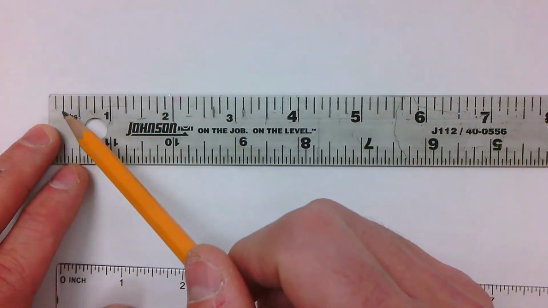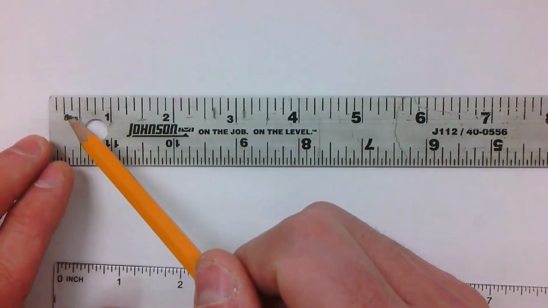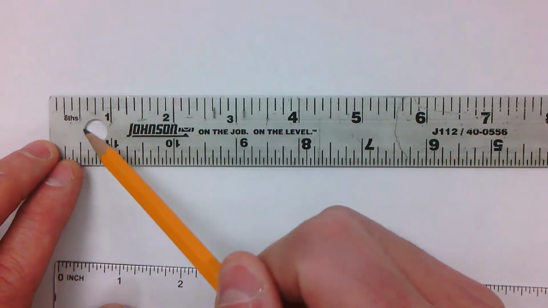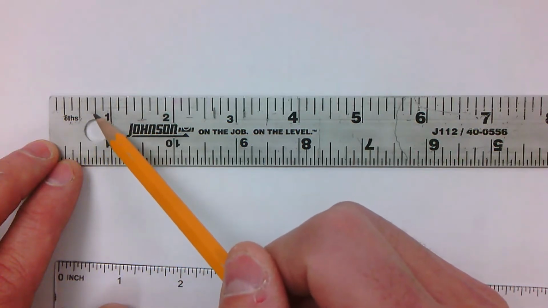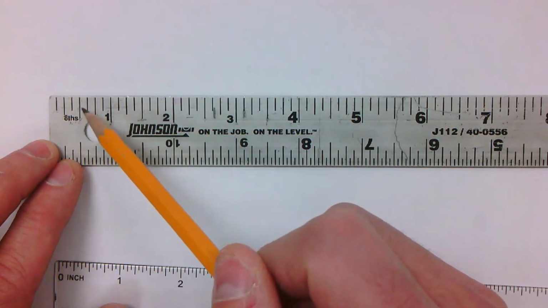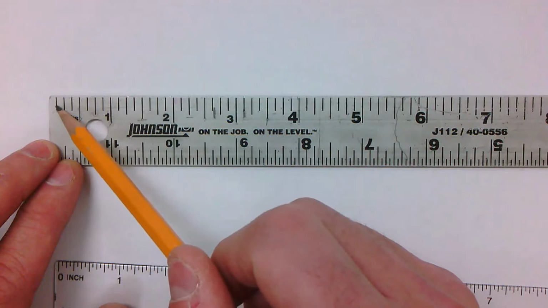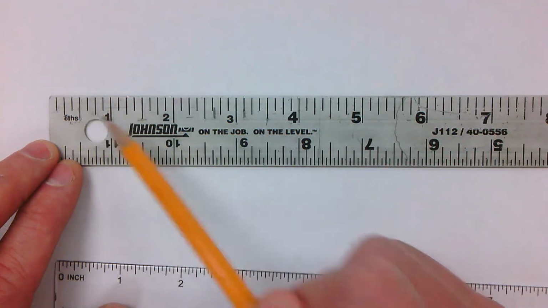The next longest mark, the one that's just shorter than our halves, is going to be our quarters. So this would be 1/4. This is actually 2/4. This would be 3/4. You'll notice that this and this are the same length, so those are all quarter-inch marks. The next one down would be eighths, which is over here. So we've got 1/8, 3/8, 5/8, and so forth.